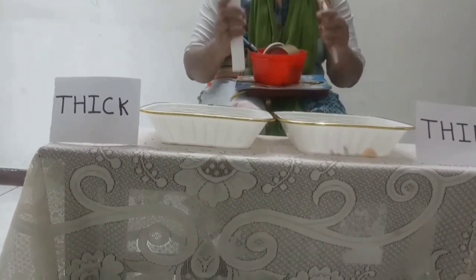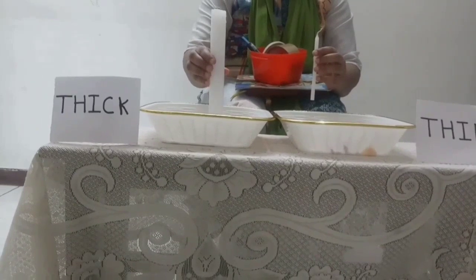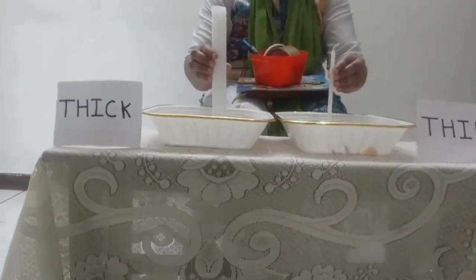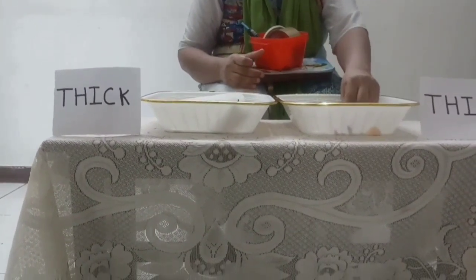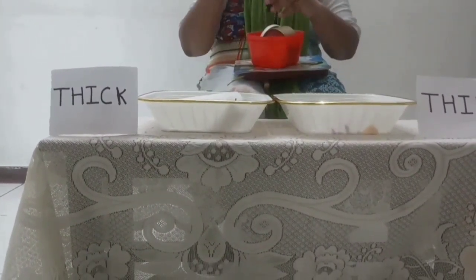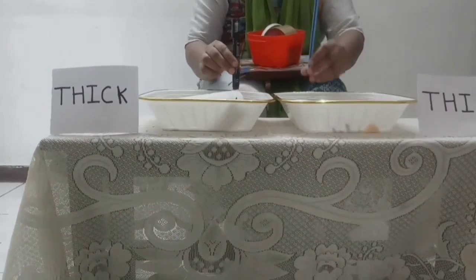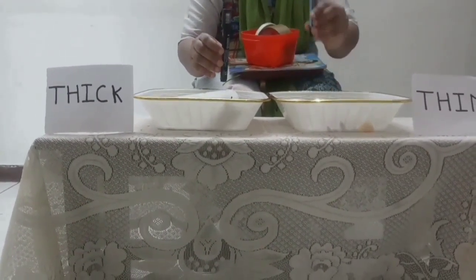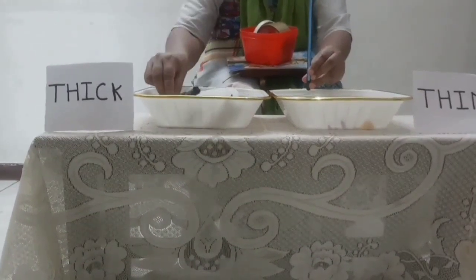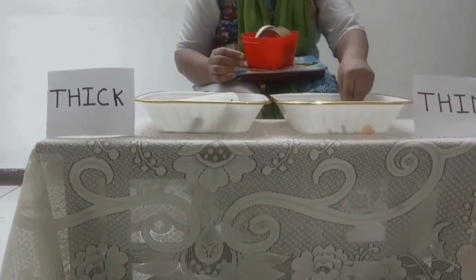Second, candles. Thick candle, thin candle. Thick candle goes here and the thin candle goes here. Marker and a pencil. This is a thick marker, a thin pencil. Thick marker is here and the thin pencil is here.